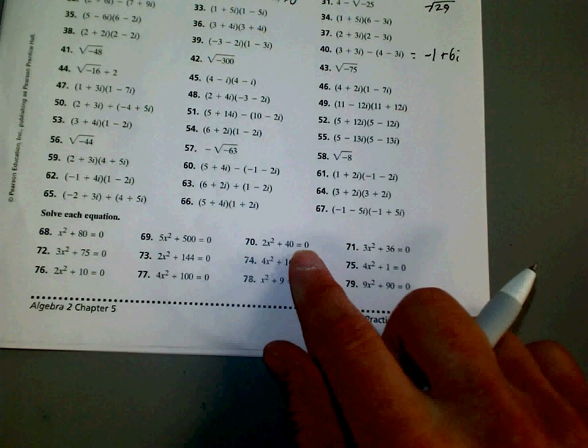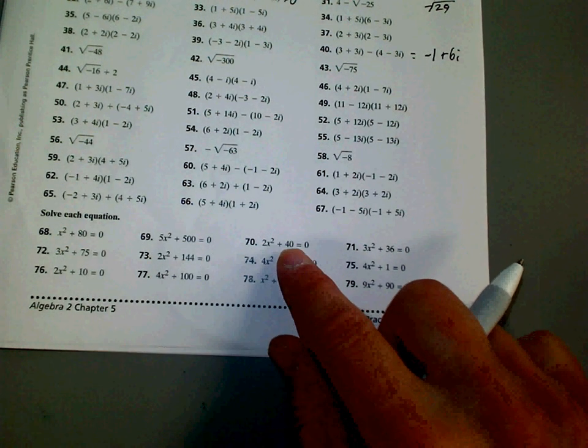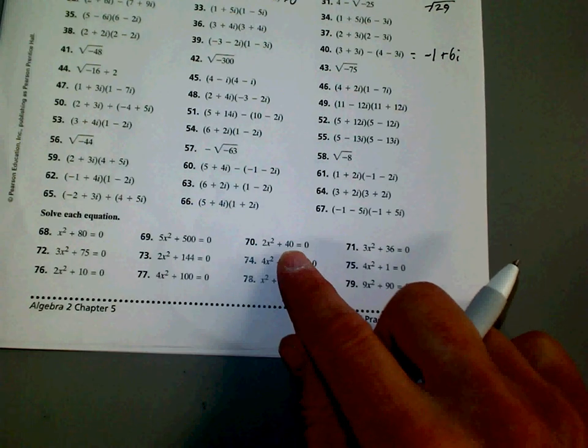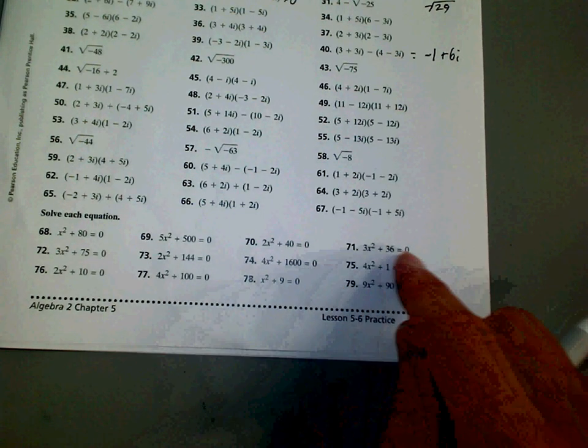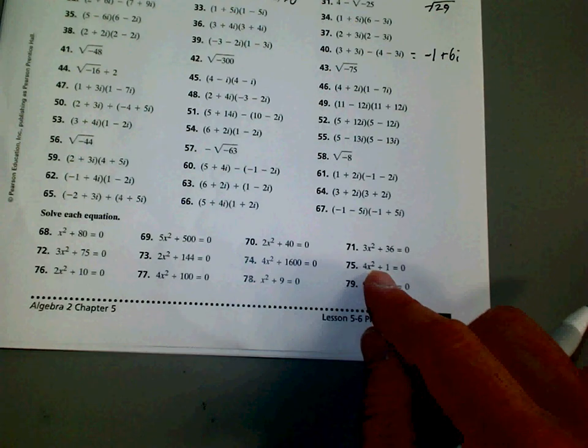So 70 could be handled just the same. And 75, you can put it in your calculator and do the same thing there as well. It'll give you the complex roots.